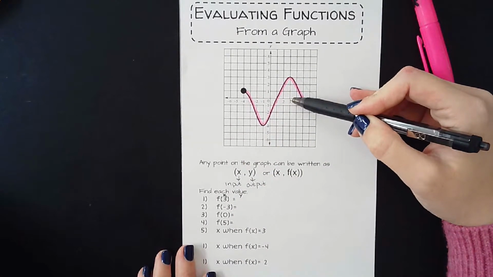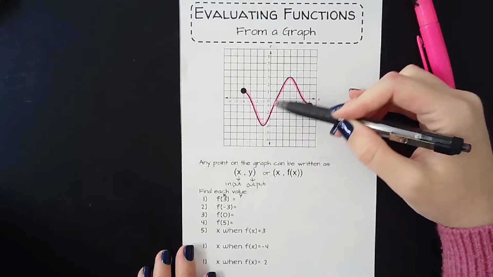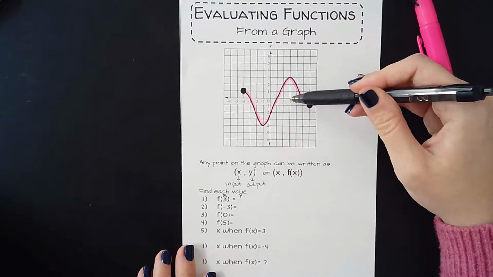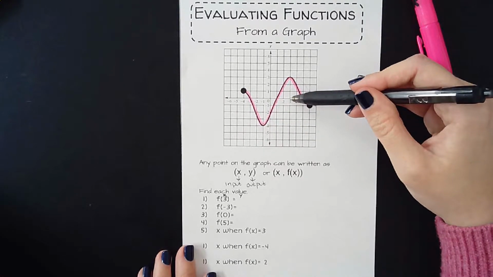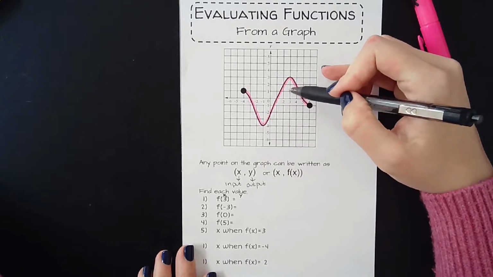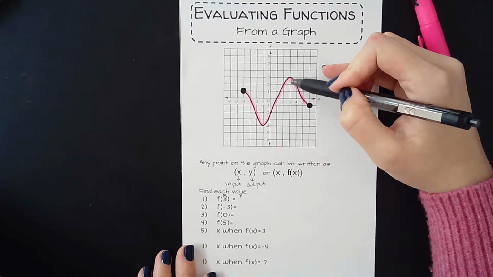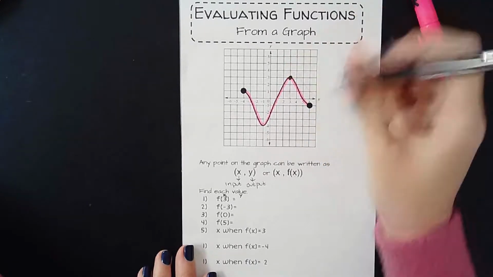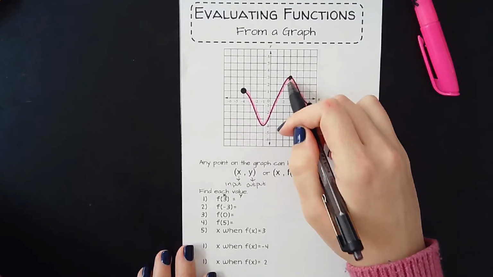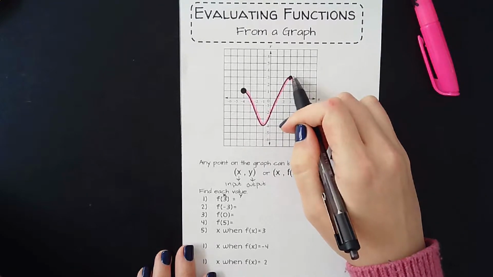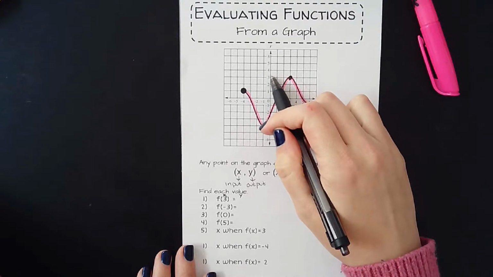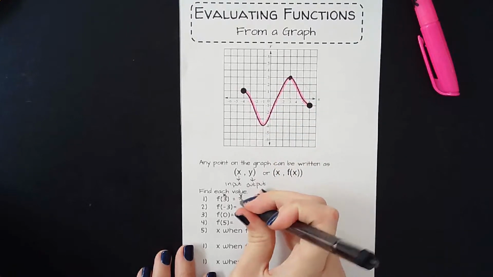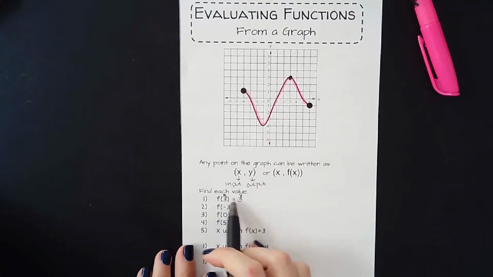And when I'm evaluating this pink function at 3, in order to hit a point on that function, I'm going to follow my 3 line all the way up until I hit this point right here. This point has an x value of 3, and my y value is also 3. So f of 3 is equal to 3.